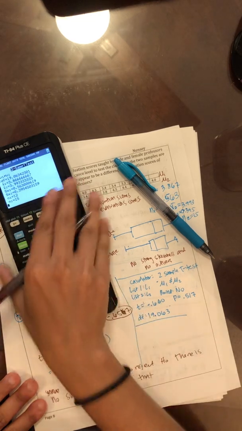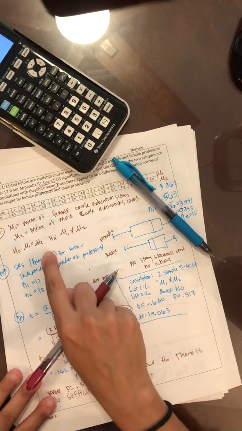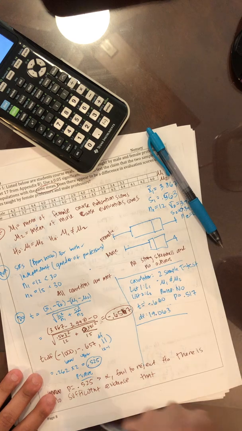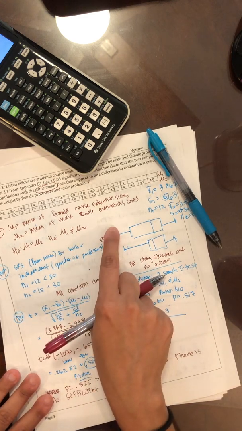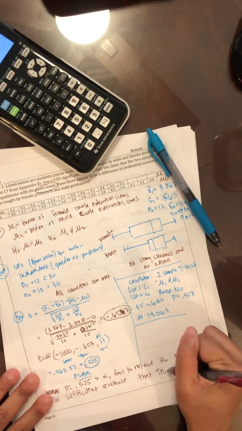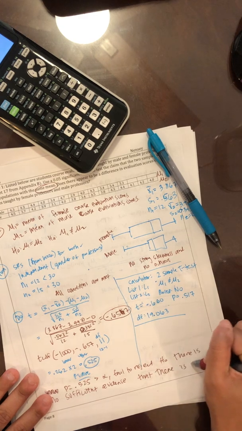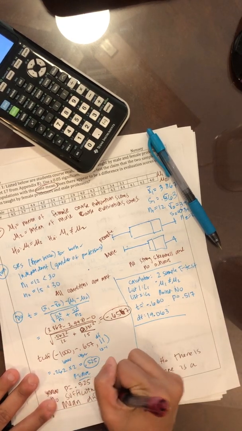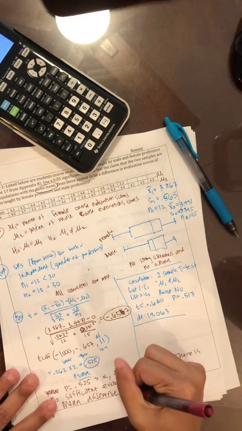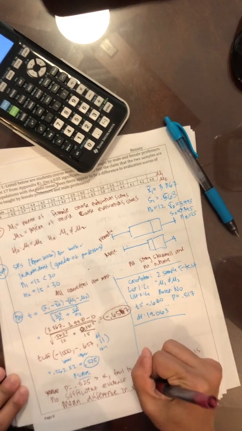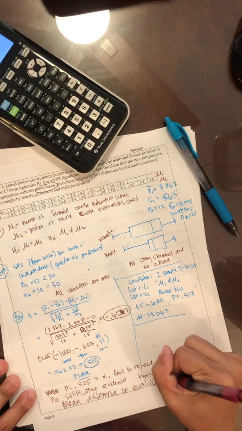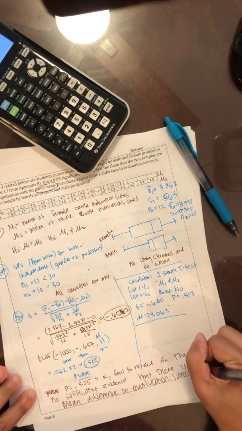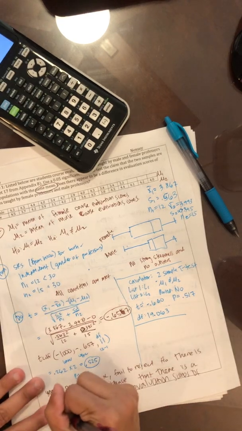Well, if we're failing to reject H0, that means there's not sufficient evidence that there is a mean difference in evaluation scores of male and female professors.